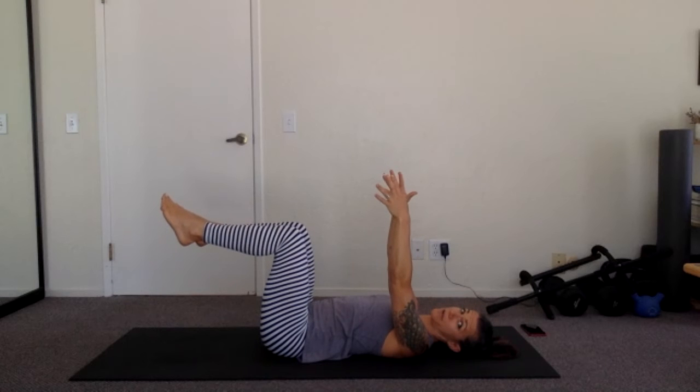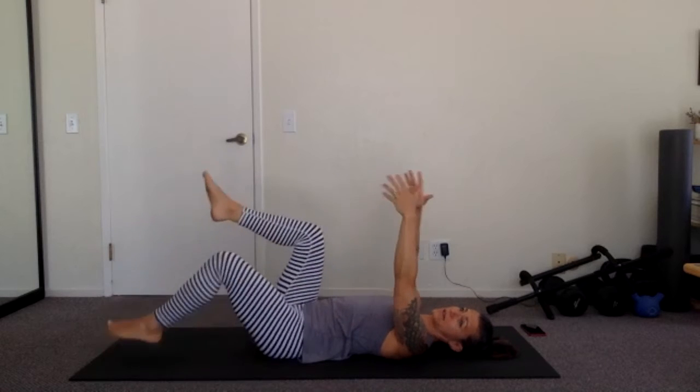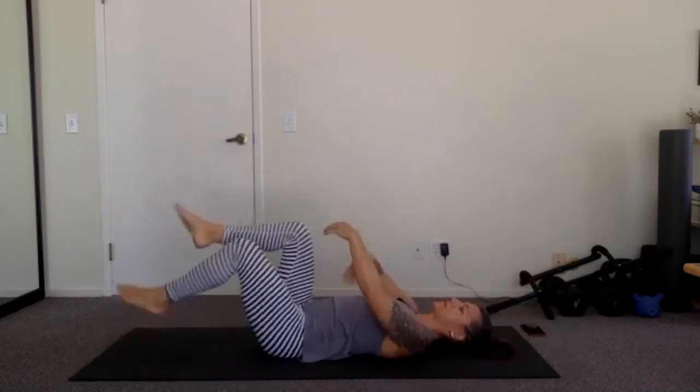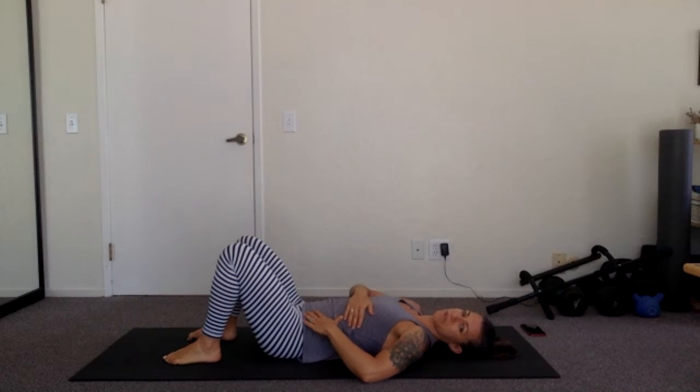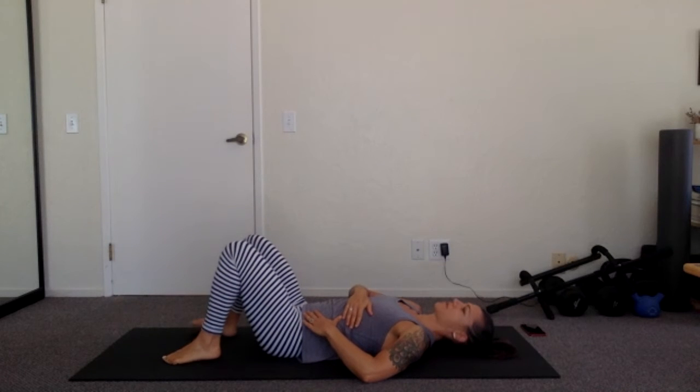So in our dead bug position, we were moving our legs, moving our arms, but our spine was staying really stable. Right, so both of those things require your core to work, but in different ways, right? So hopefully you felt your core working in different ways.